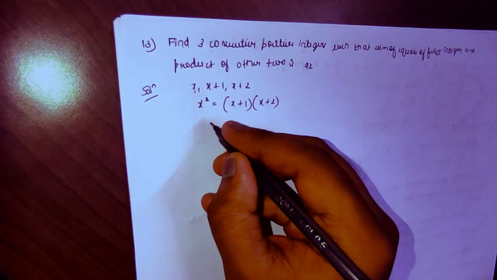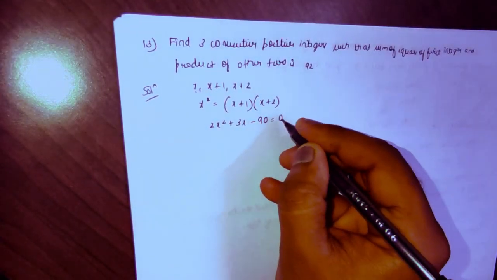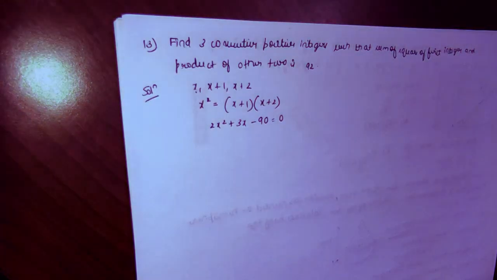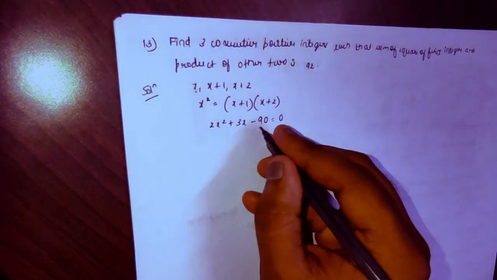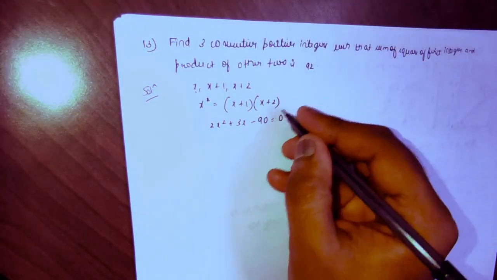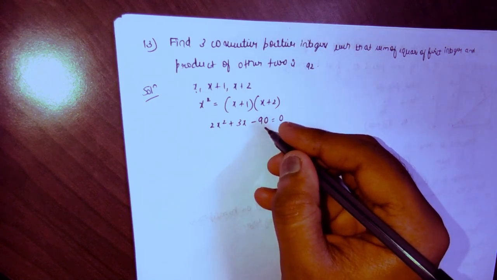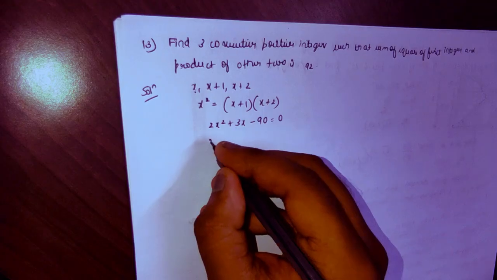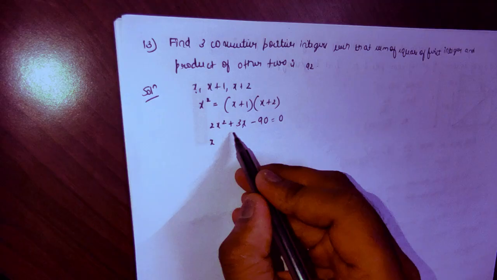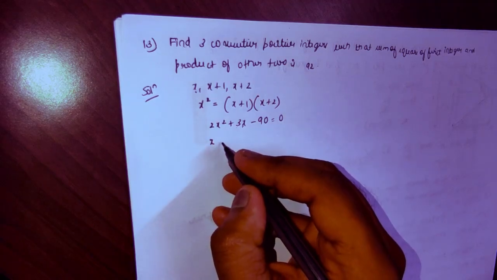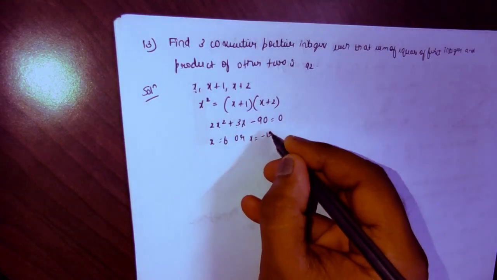By simplifying this, we will get a quadratic equation, that is 2x square plus 3x minus 90 is equal to 0. This you can solve by using the quadratic formula, ax square plus bx plus c, taking a as 2, b as 3 and c is equal to minus 90. Or else if you solve it directly, you will get the answer by splitting 3x as minus 12x plus 15x. Then if you take common, we will get the value of x, that is x is equal to 6 or x is equal to minus 15 by 2.